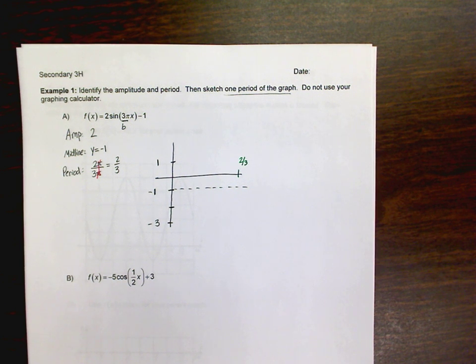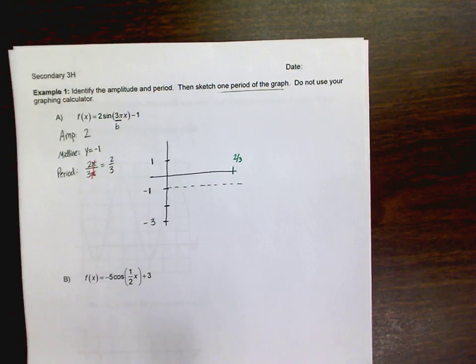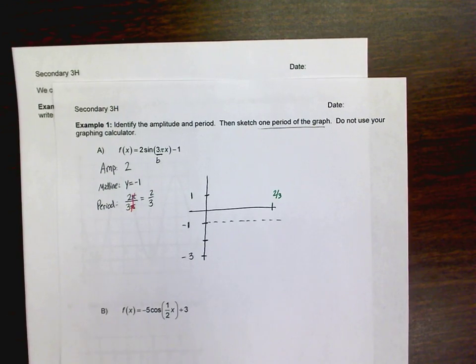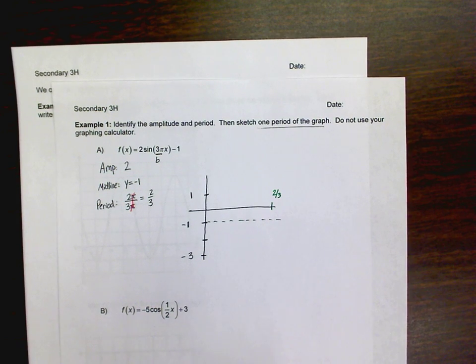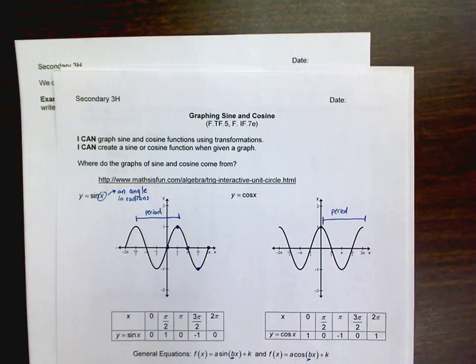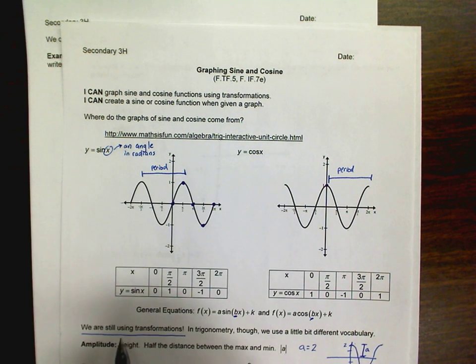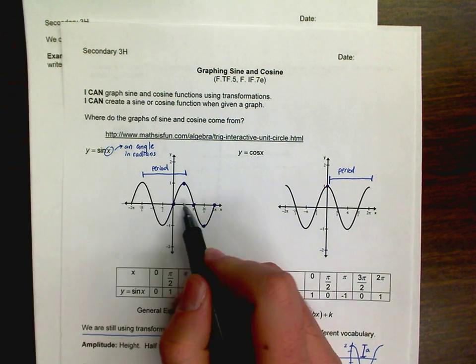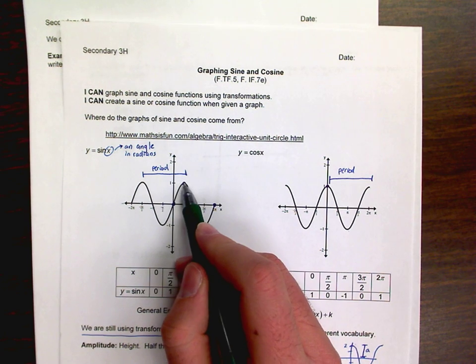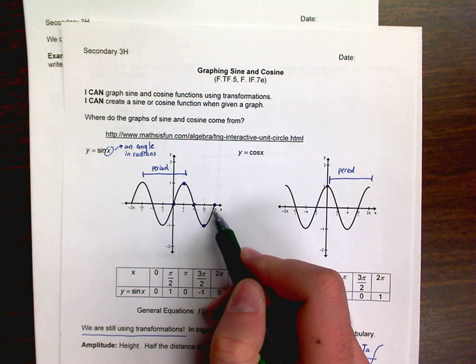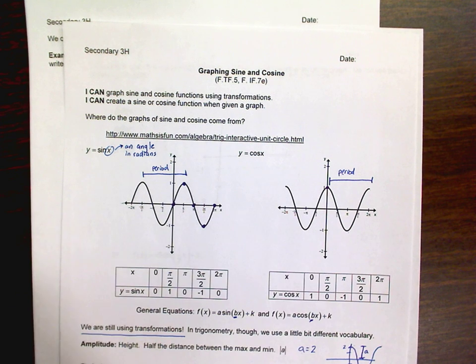Now, we need to figure out 5 key points. We already have one of them, 2/3. I want you to notice when we were going over the front page, that disappeared somewhere. Ta-da! When we talked about this graph, I pointed out 5 major points, the easy ones: when x is 0, pi halves, pi, 3 pi halves, and 2 pi. We're going to take that same approach of finding 5 points and then just connecting it in a wave pattern.